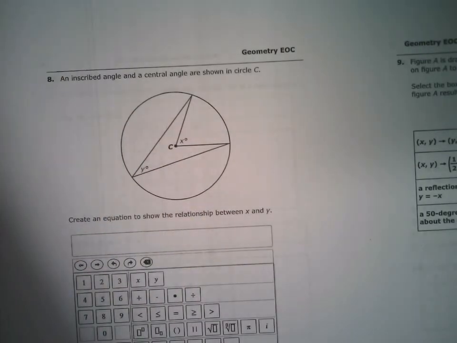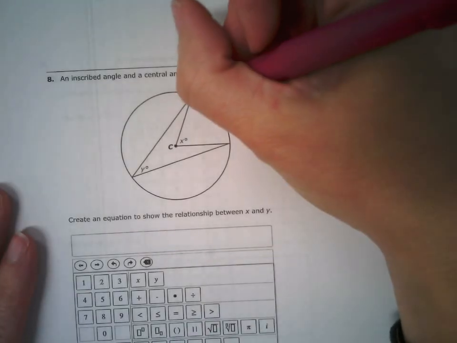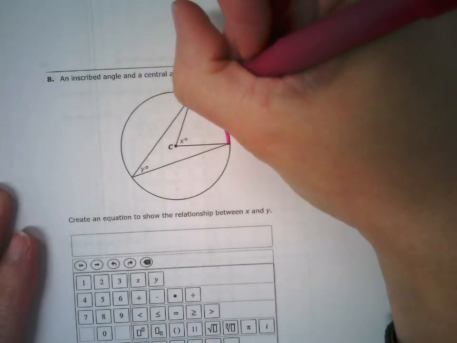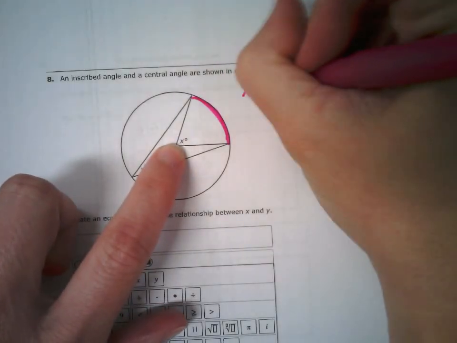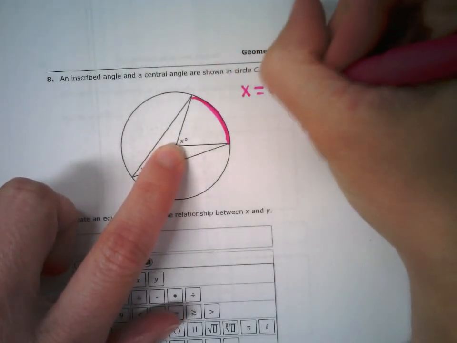So I want to think about my relationship to the arc. This is my arc that gets intersected. A central angle is equal to the arc.